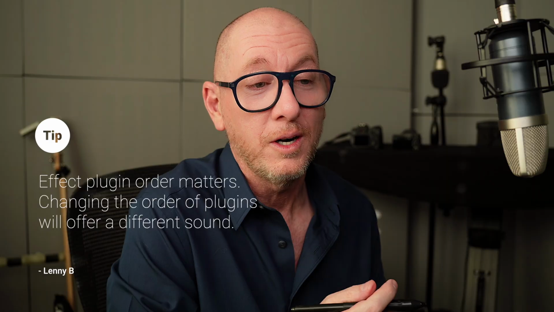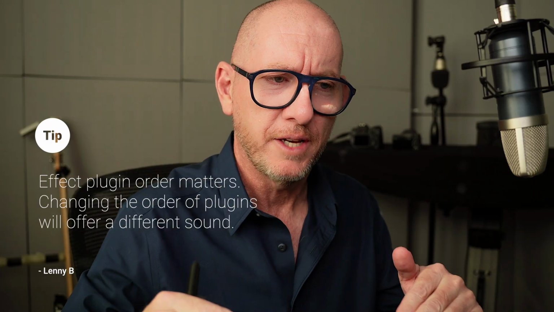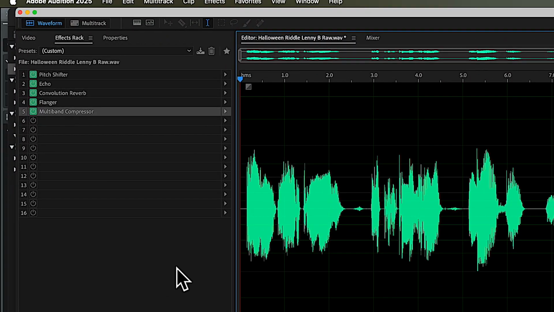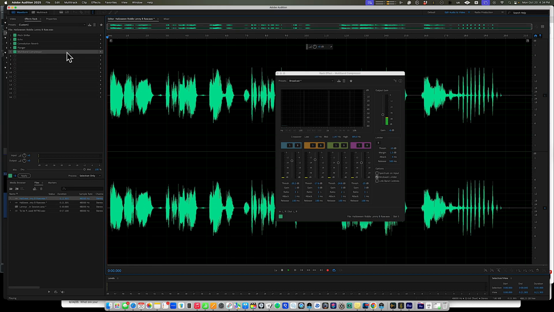It's another good question. Does the order of your plugins matter? Absolutely. They all kind of build on each other. So when you put them in different orders, it's going to give you a different outcome. This is a good illustration. So at the current level, listen to the prominence in this production of the EQ and the reverb when they are before the multi-band compressor. So basically, the echo and that reverb are getting compressed.